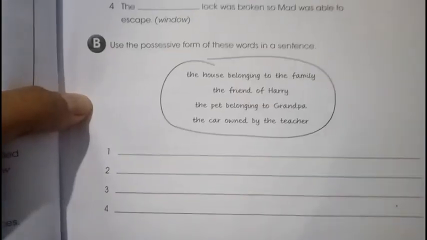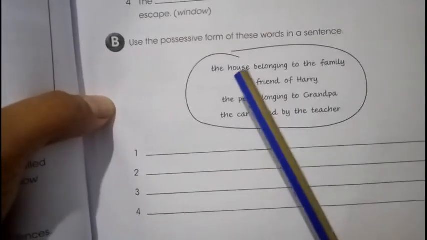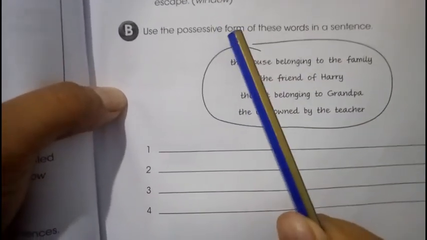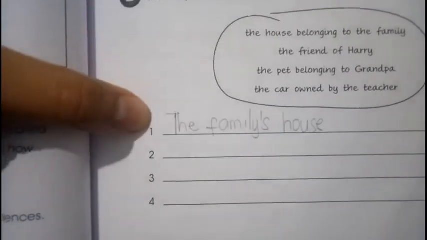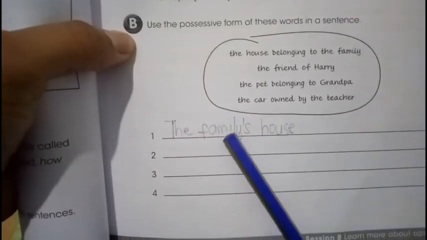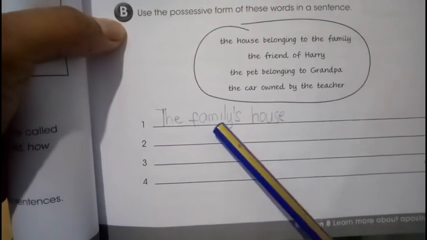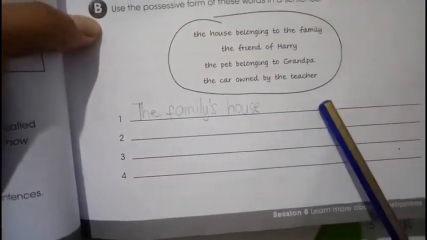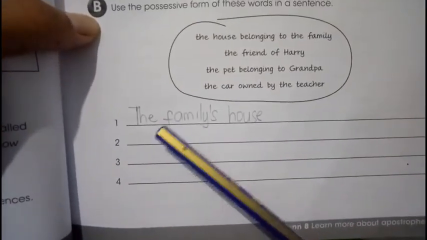Okay? So for this sentence, since the family owns the house, the possessive form of it will look like this. The family's house. Okay, who owns the house? The family. So I just add apostrophe and letter S, and then the family's house. Now you do number 2, 3, and 4.